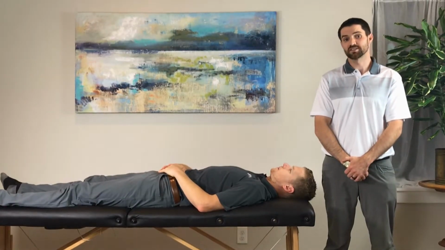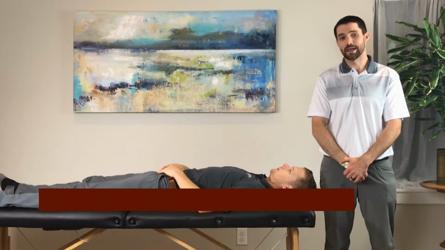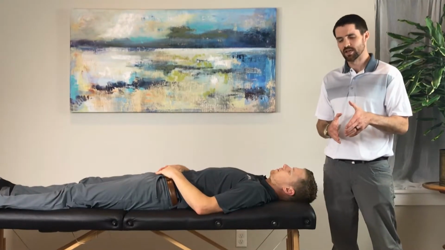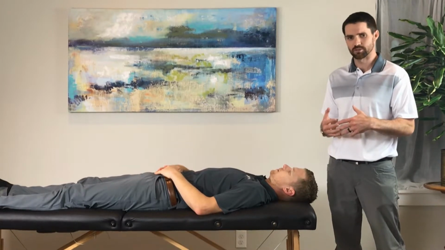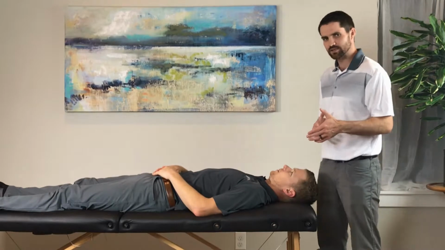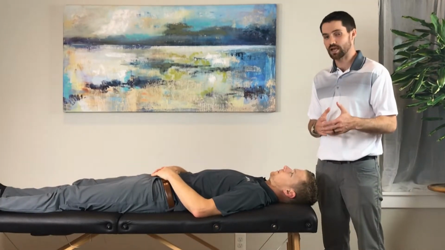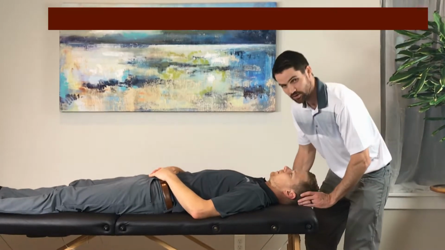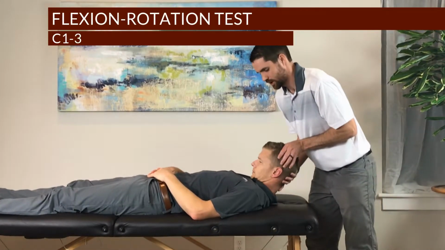Now we're going to be assessing the segmental mobility of the AA joint. Now there's a few ways that we're going to assess this, based on how specific you're looking to be and also what some of the research says. Now, the test that is used the most for your clinical practice guidelines, your treatment-based classification types of systems, is first the flexion and rotation test.